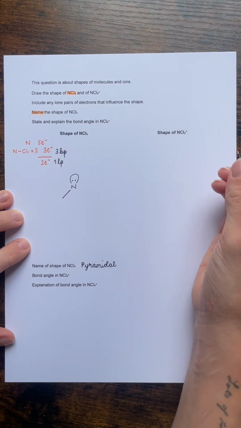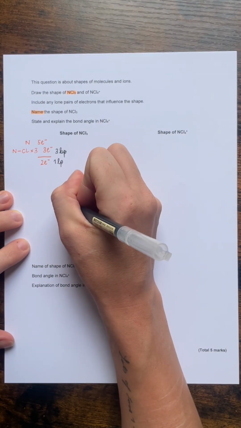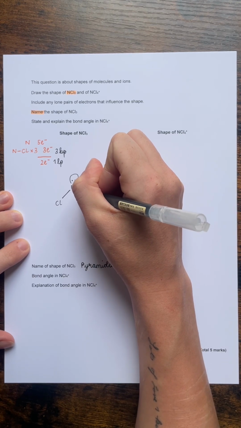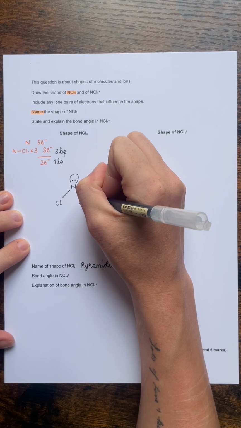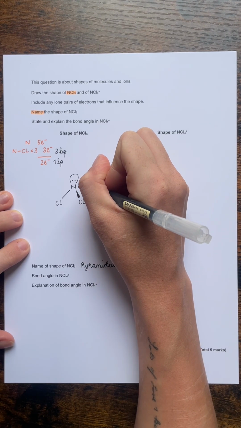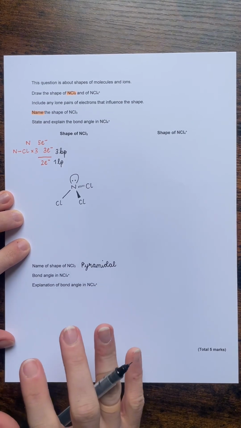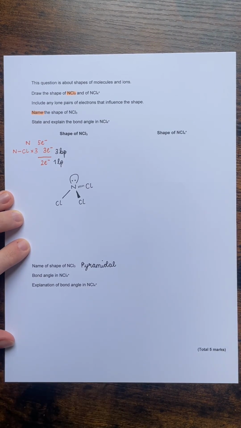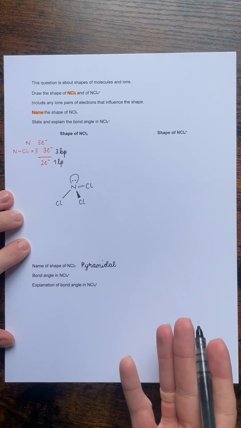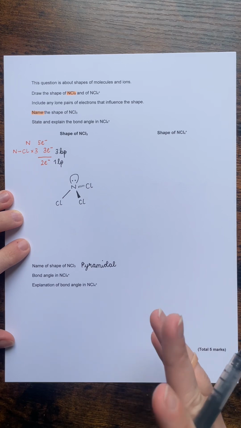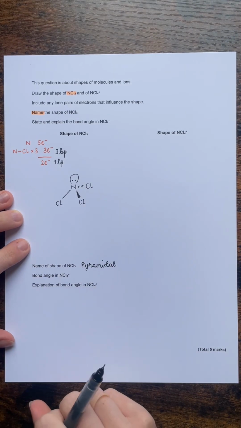So one is going to be in the plane of the paper, and then we're going to have 1 coming out of the plane of the paper towards us with the wedge, and then 1 going back into the paper with my little dashes. And you do need to show 3D when you're drawing shapes if it's relevant to do so. You don't need to do 3D for linear, and you don't need to do 3D for trigonal planar, but anytime there is a 3D shape, we do need to use the wedges and the dashes.